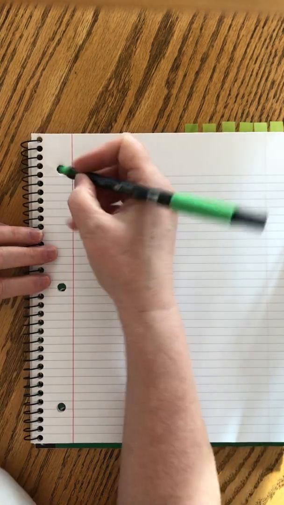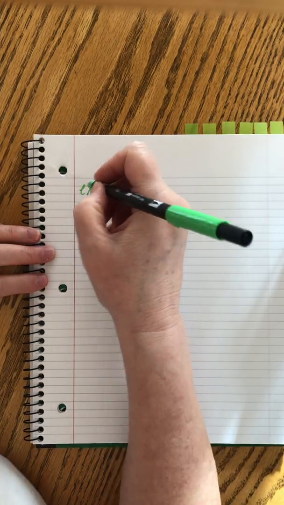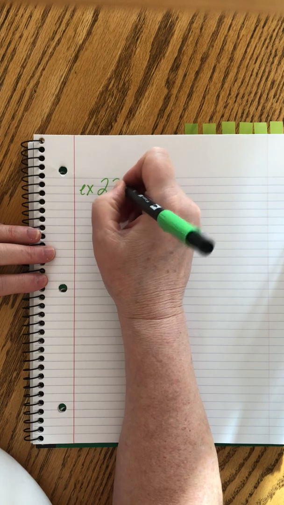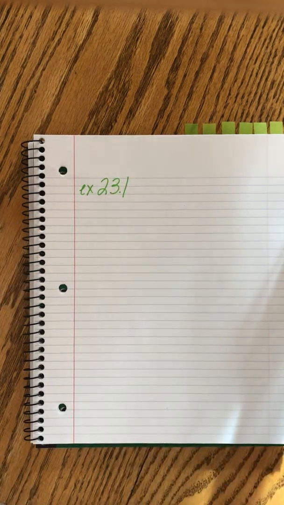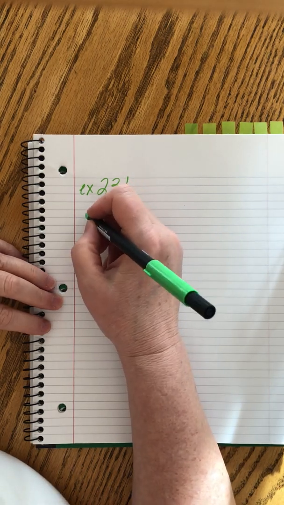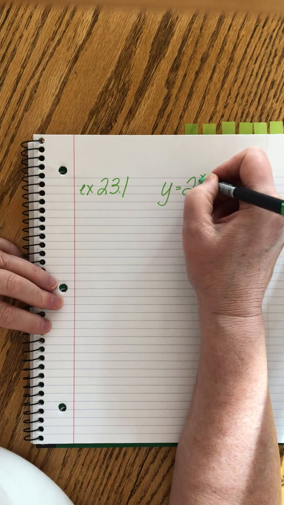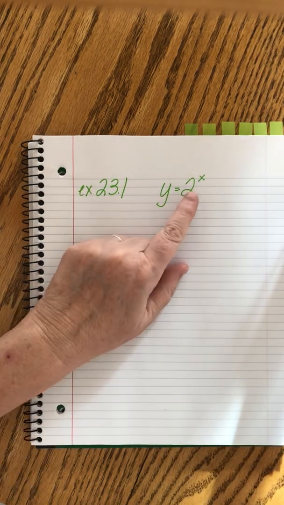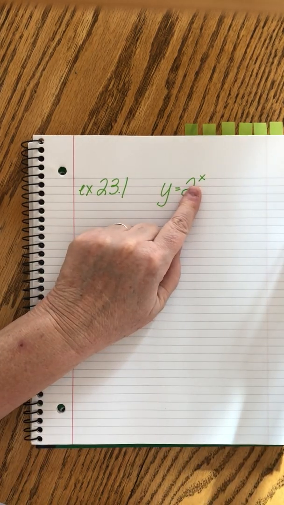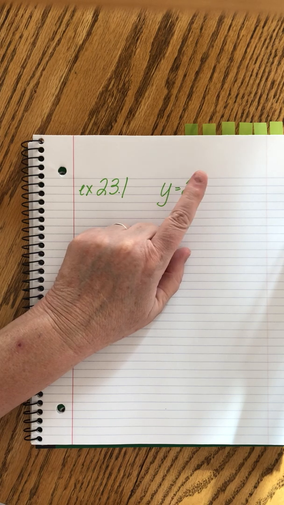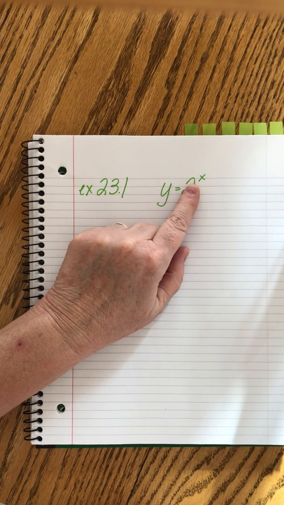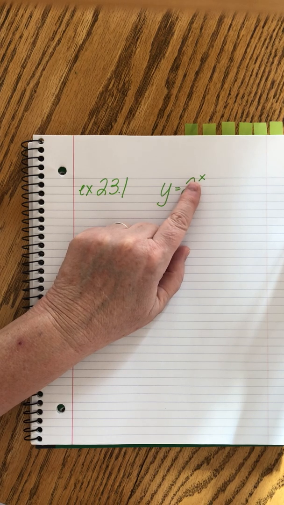All right? So let's look at our first example here. What we're going to do is just get a feel for how exponential functions generally work. Here is a classic exponential function: y equals 2 to the x. This is what makes it an exponential function. Our variable is in the exponent, okay? We've had variables with exponents on them, but we've never had the letter in the exponent before.